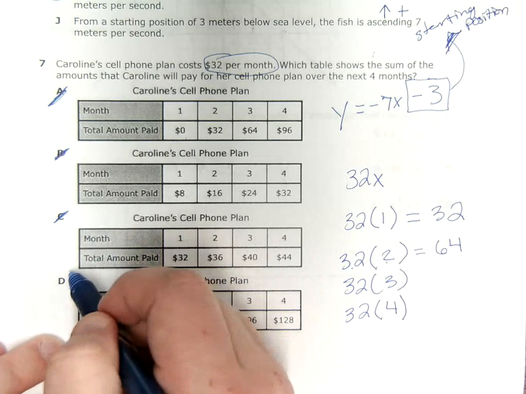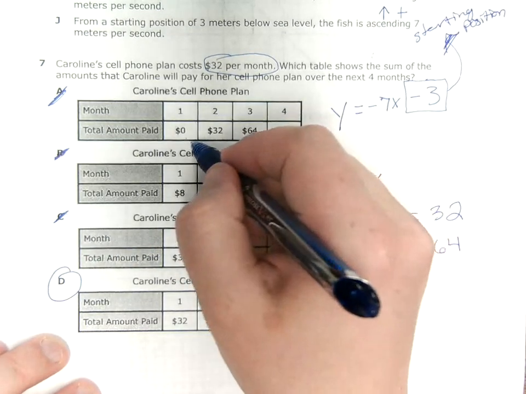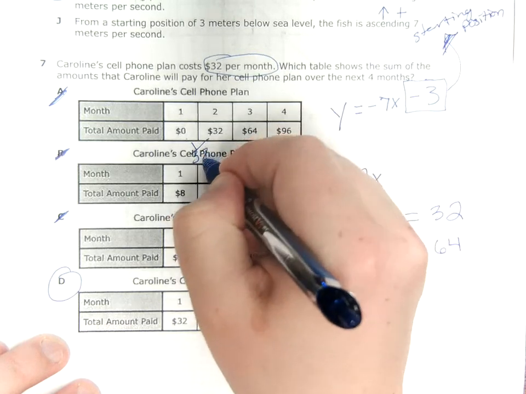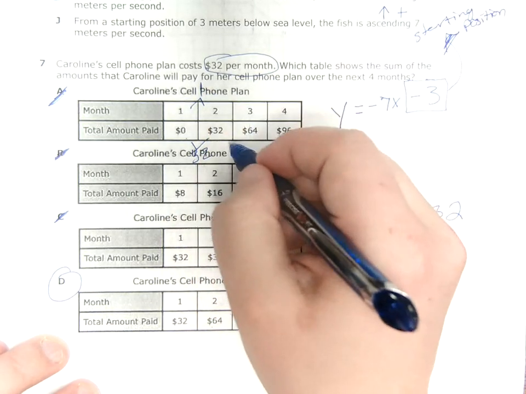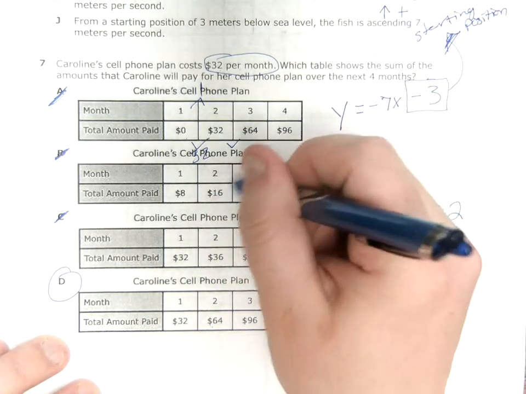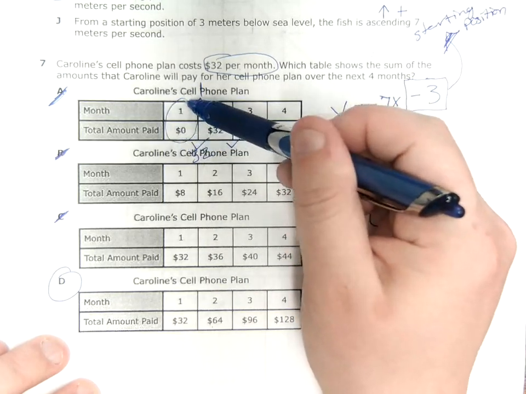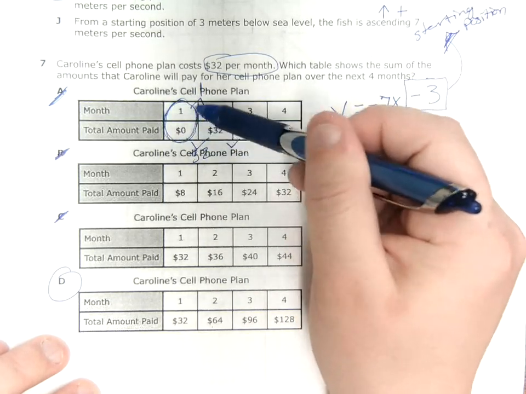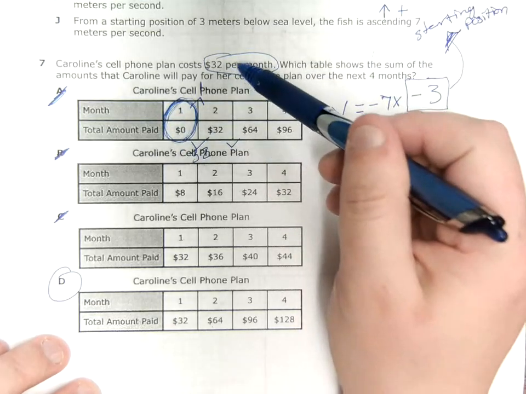So it's definitely D. You can also find the slope of each of these: this over this is 32, that's 1, so that would be 32 over 1. But that doesn't take into account that the first month shouldn't start at $0, because every month she pays $32.